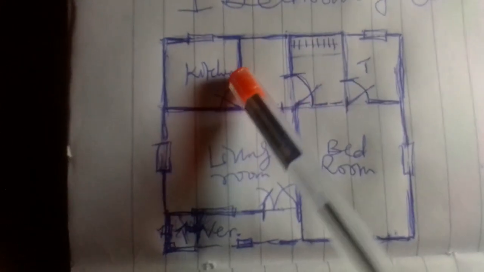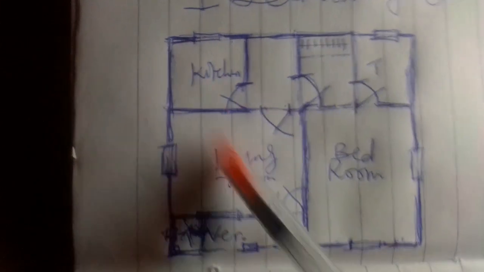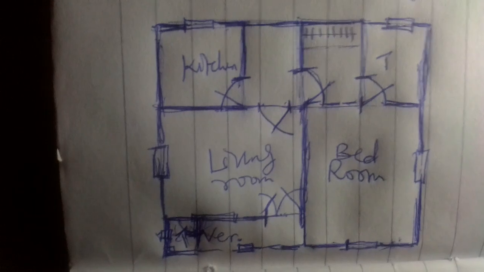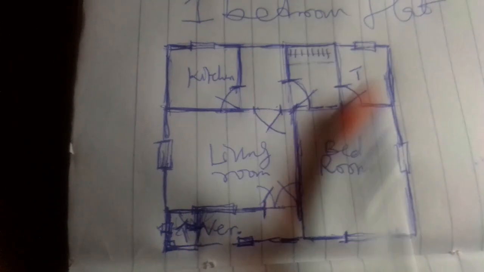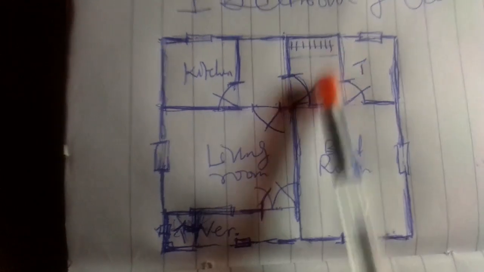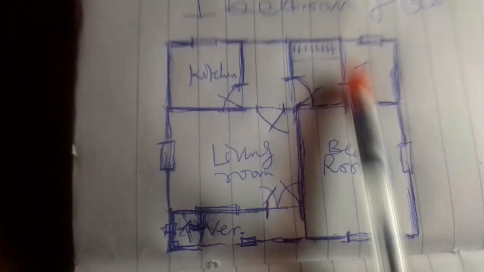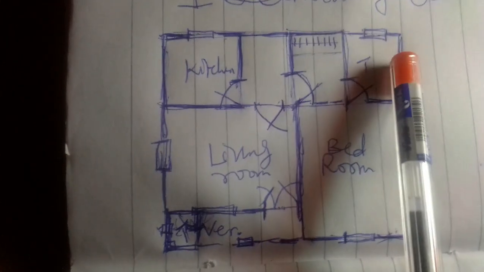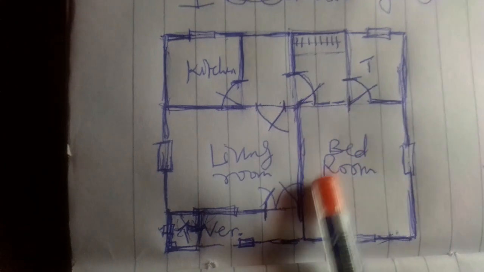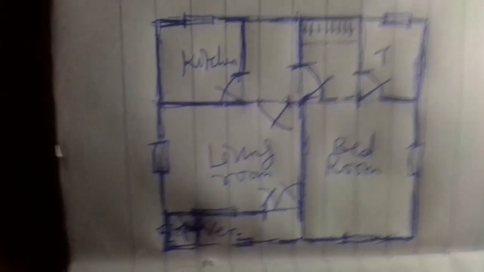Also from this lobby you can access this kitchen according to this design. Then from this lobby you can access this bedroom. Then this is the wardrobe for the bedroom. Then this is the toilet and bath for this bedroom.